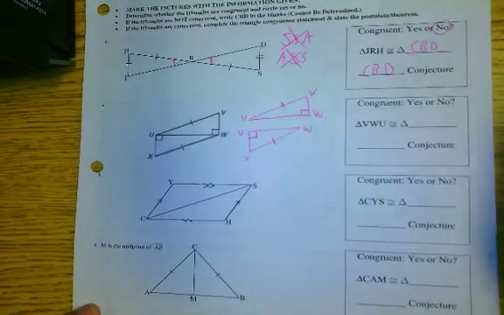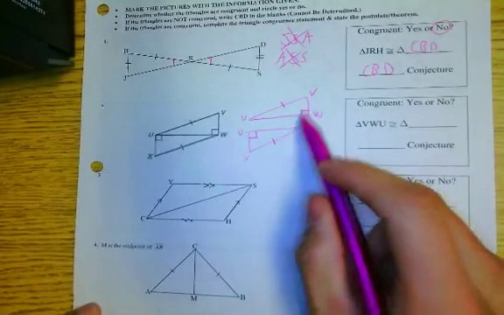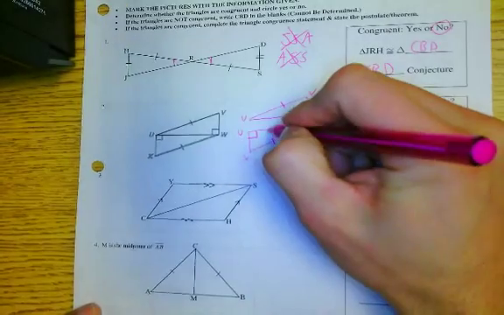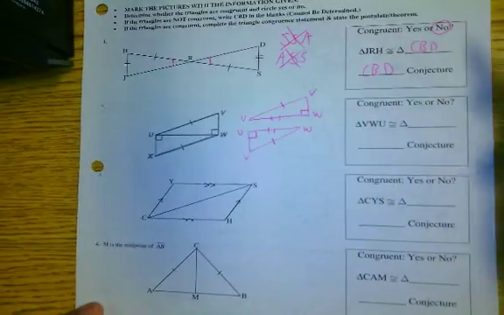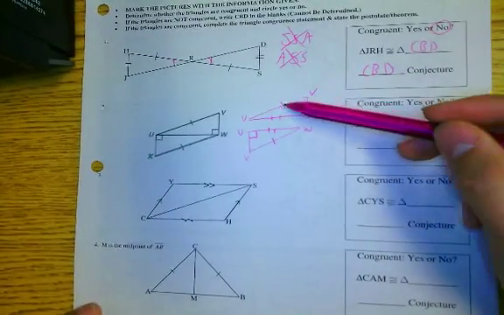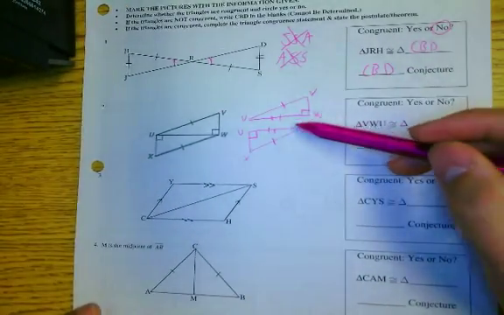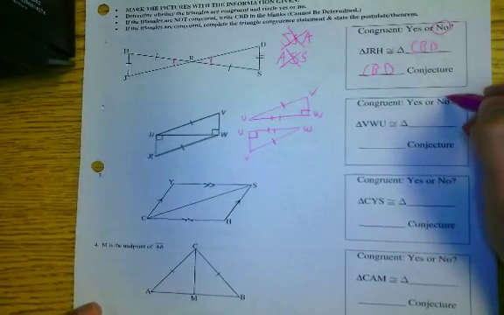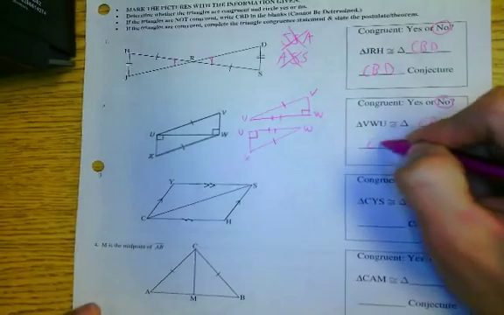One thing you can use as a clue is notice how both of the triangles have the same letters, U and W, so that means that this is congruent to that. So again, you have side-side-angle. That's not one of the ones that we can use. Therefore, this is not congruent, cannot be determined.